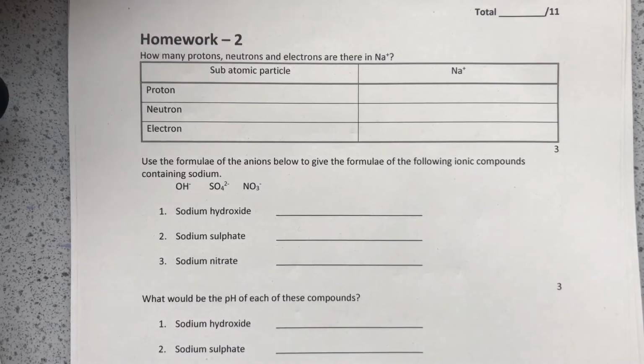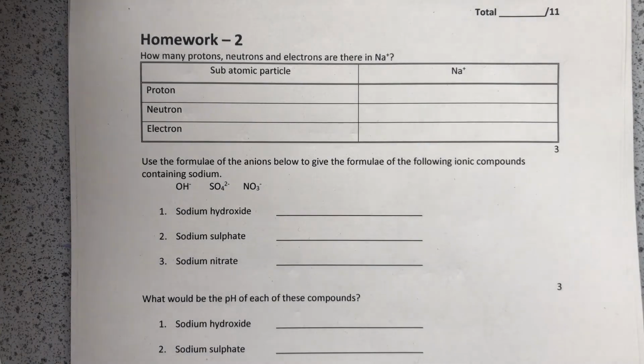Right, Year 11 homework 2. This is another great homework. Okay, it's quite long, so it's going to take a little bit of time, but if you can get all these right, then higher tier chemistry, you're just going to be laughing at it in the exam because these questions come up all the time.